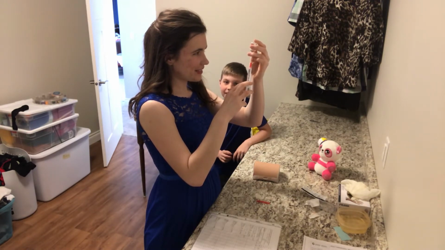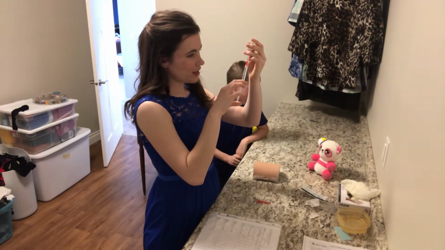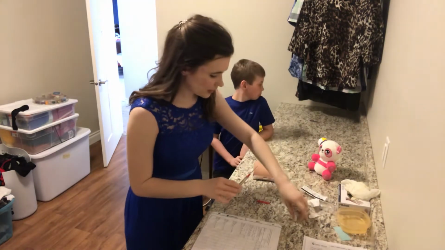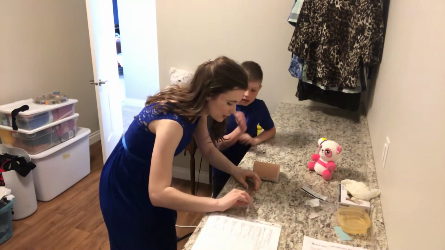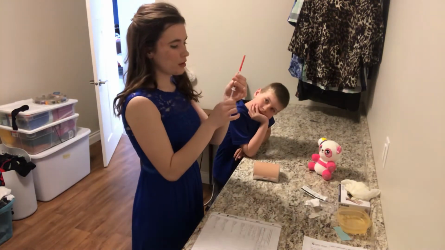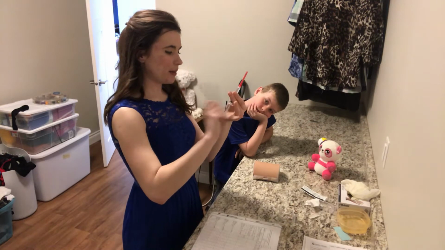Okay. Alright, so now we've drawn up enough medication, so I'm going to take this off. Recap utilizing the scoop method. Pull back. Take out any bubbles.